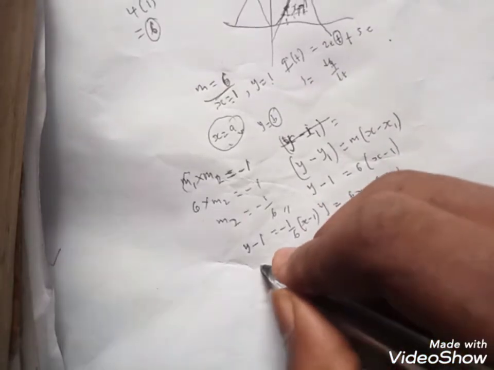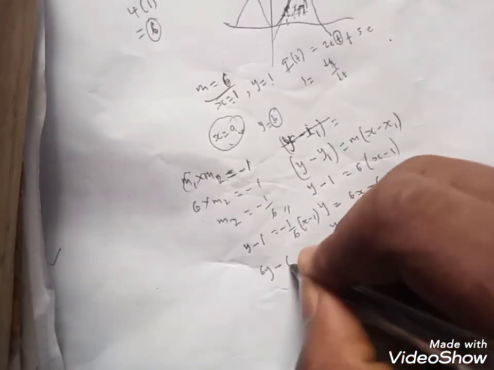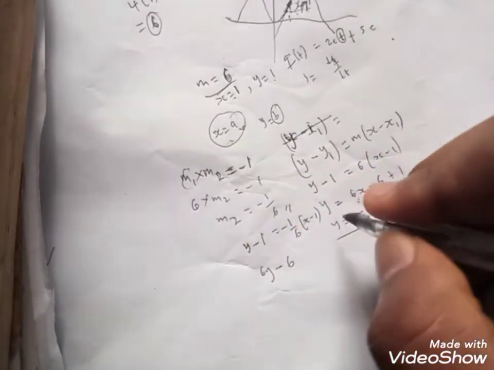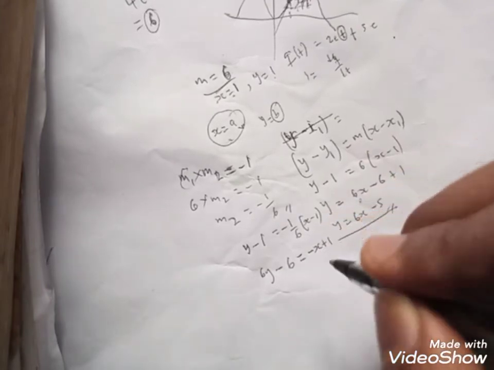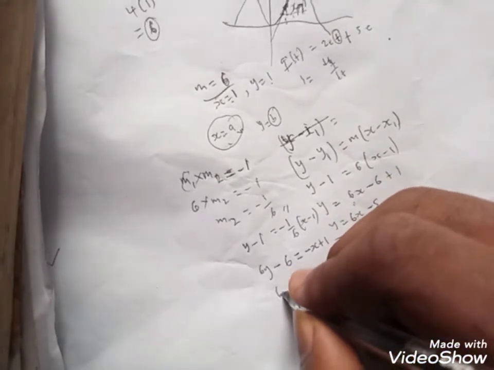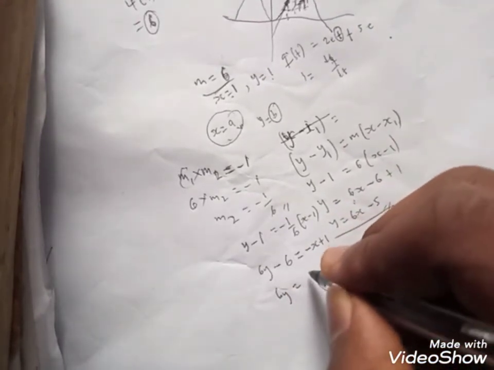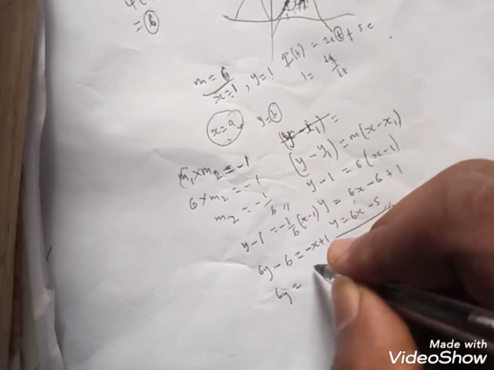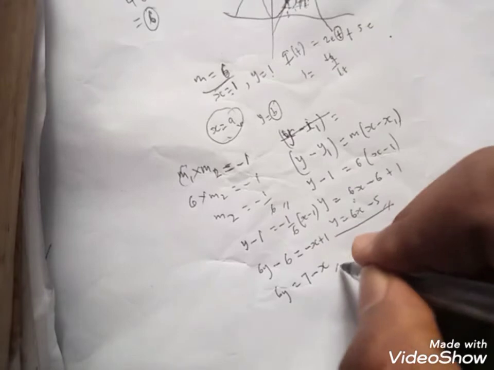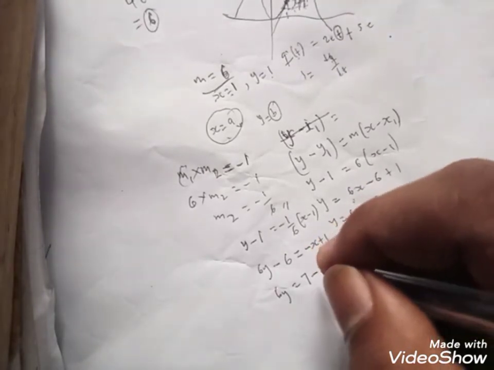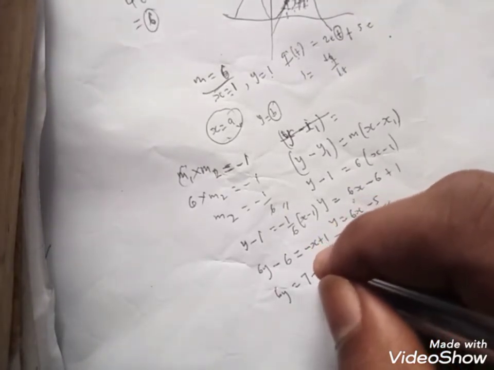Multiplying both sides by 6, we have 6y minus 6 is equals to minus x plus 1. Then 6y is equal to 7 minus x. So this is the equation of the normal as well.